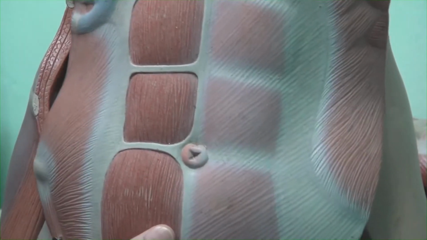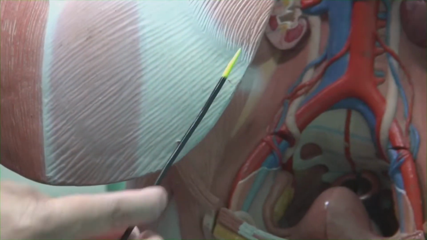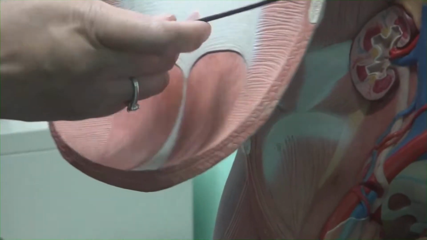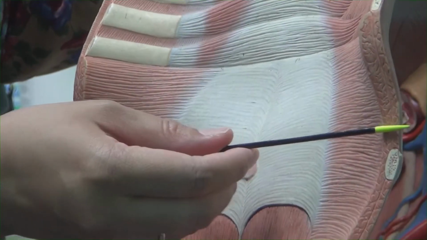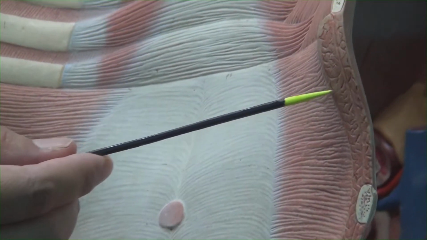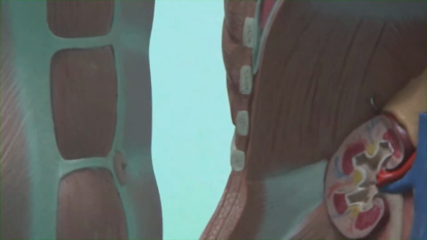One more trick, if you get this model and are still confused how to differentiate between external and internal oblique: look at the cross section here. There are two layers of muscle here, meaning the external oblique has been removed.